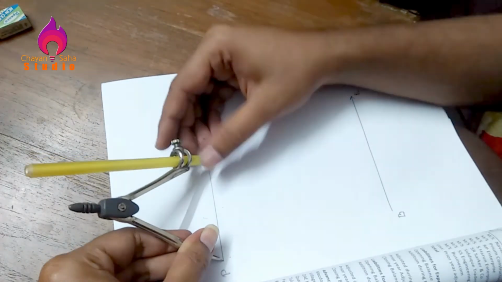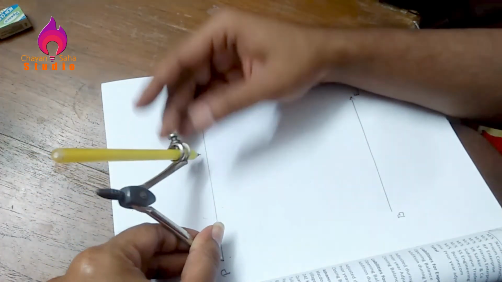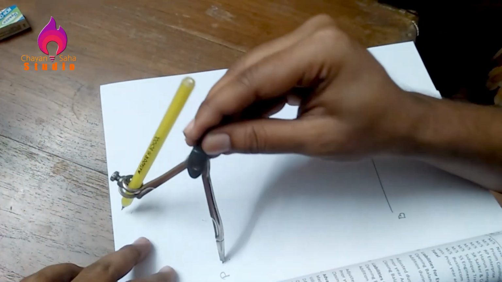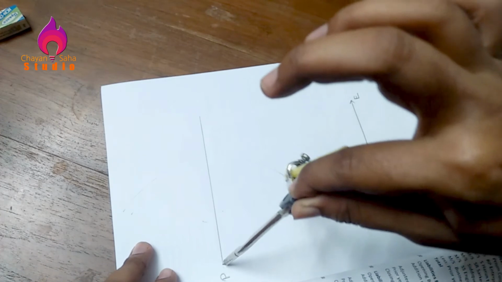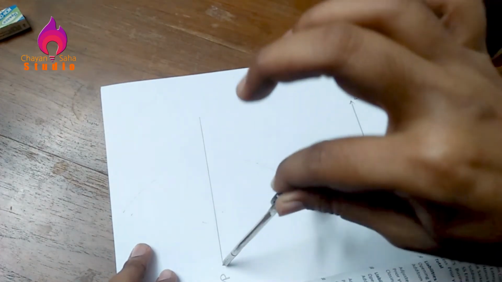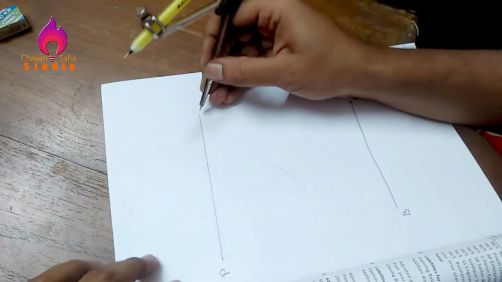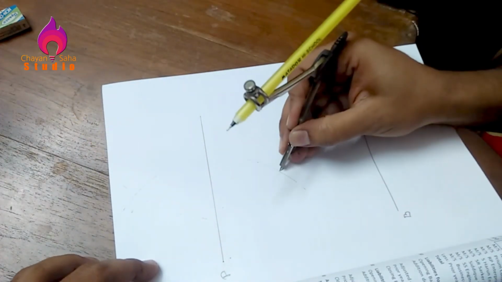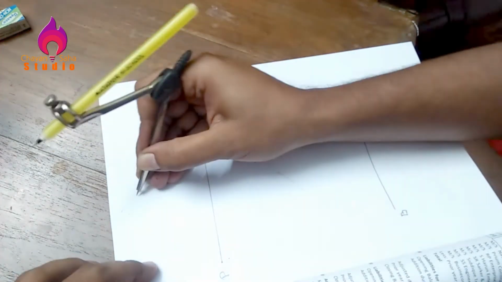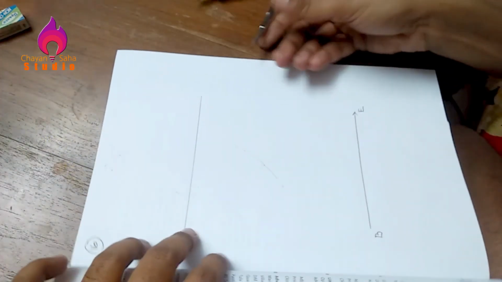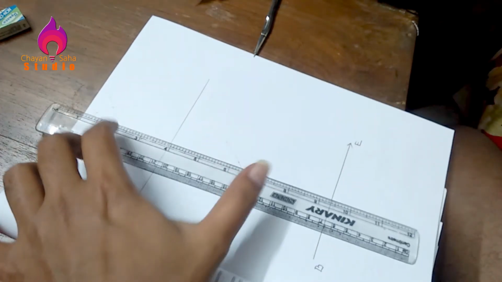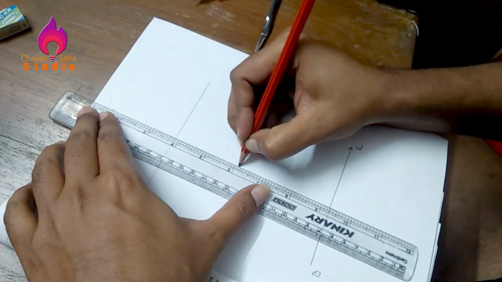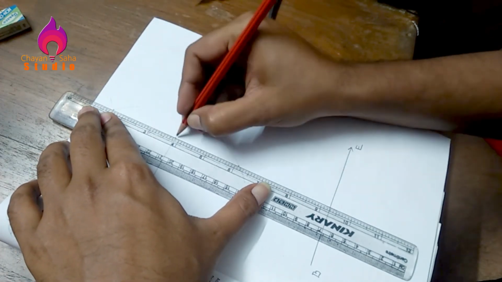So let's take more than 50% of this side, and I have to bisect it, and from here as well. So now determine the midpoint of this perimeter, which is this.